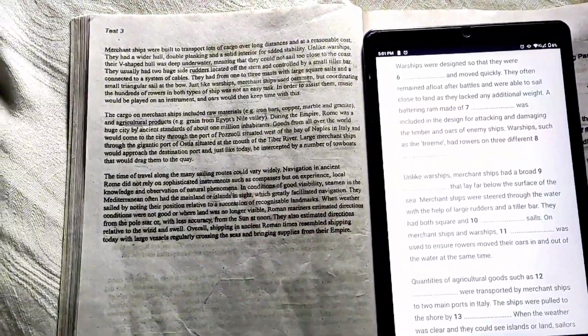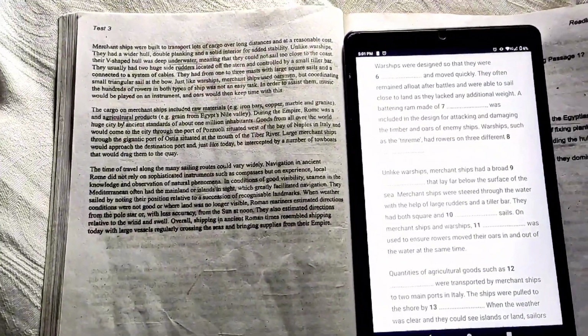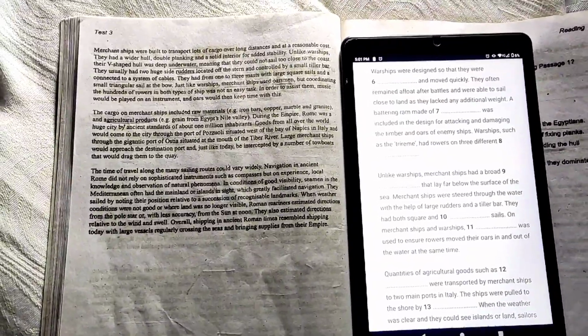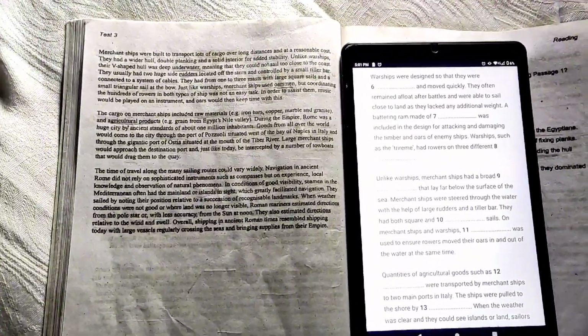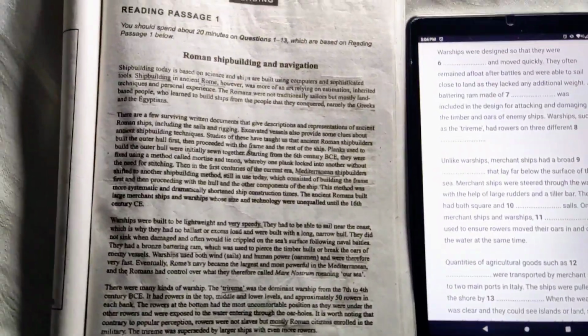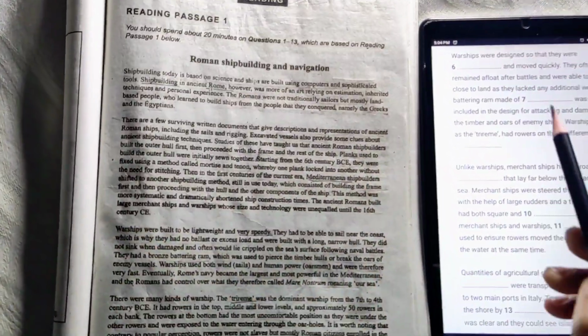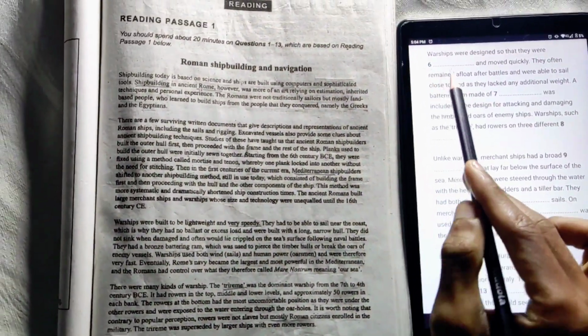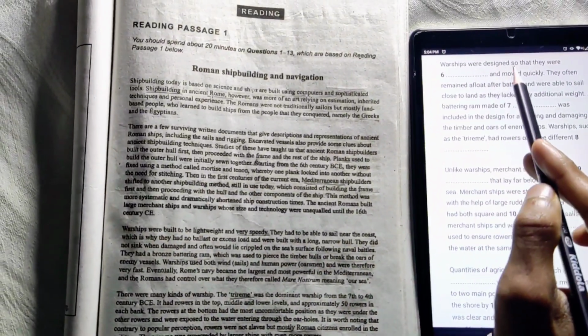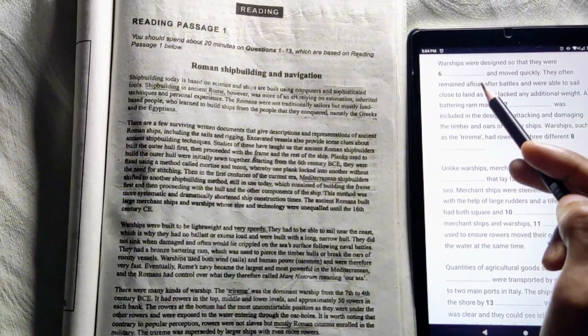So right now we should solve the question. If you find your location fast, you can manage your time. It's very helpful for finding the location fast and solving the question later. It's a very good trick. So now we will solve our question. We found the number 6 location there. Warships were designed so that they were X and moved quickly.